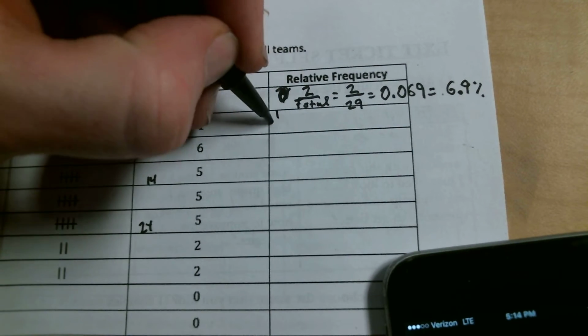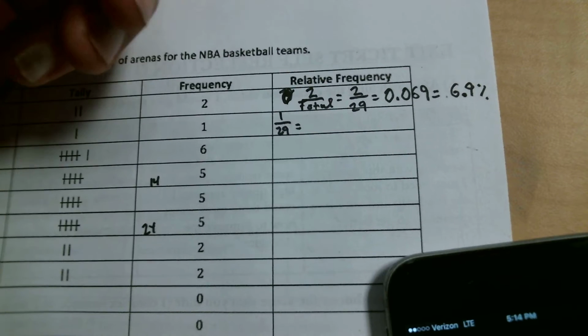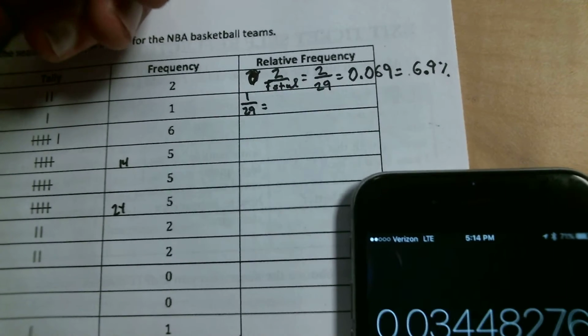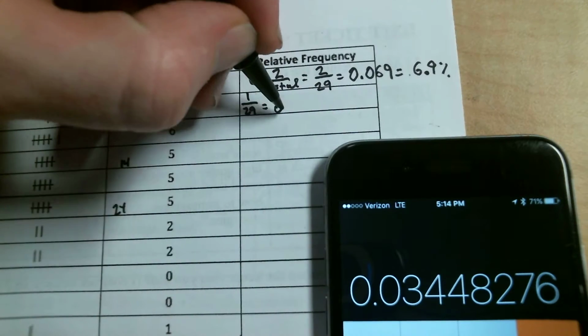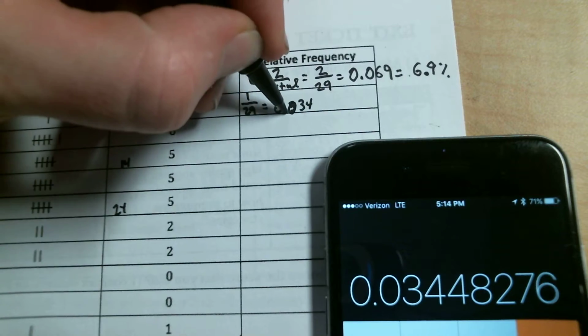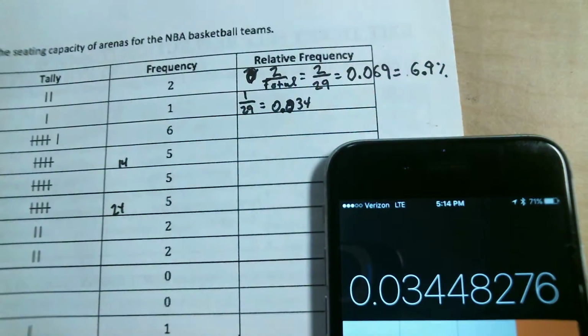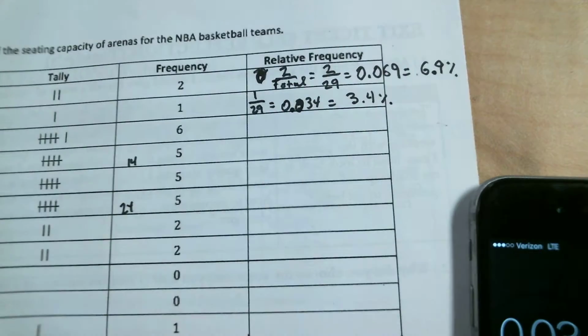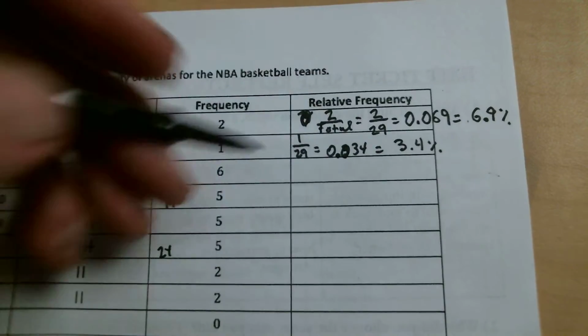Let's do one more just to make sure we got it. So here I need to do 1 divided by 29, and my decimal answer is 0.034. Now this time, if I look at the number next to the 4, my third digit, my thousandths, the 4 doesn't tell me to round it up. It tells me to leave it alone. 5 or more, give it a score. 4 or less, let it rest. So here, this would be 3.4%.